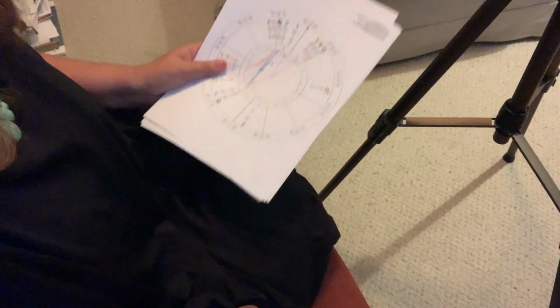Okay, so for the next chart, I couldn't help it. I decided let's do Bradley Cooper since we just did Lady Gaga. So let me show you Bradley's chart. I'm using several different styles of charts so you can get used to the fact that not all charts look exactly the same. So this is Bradley Cooper's chart, okay?